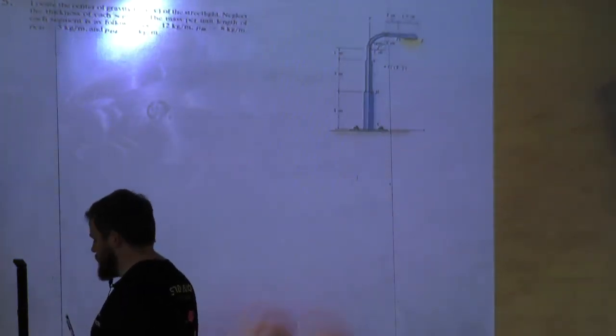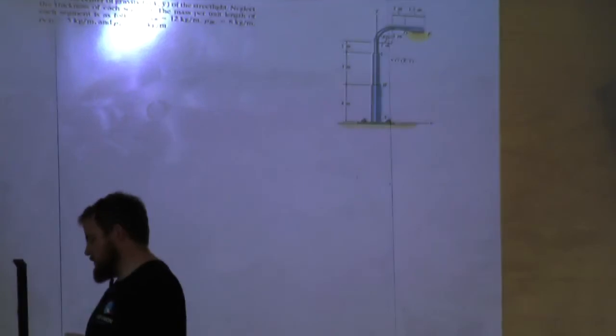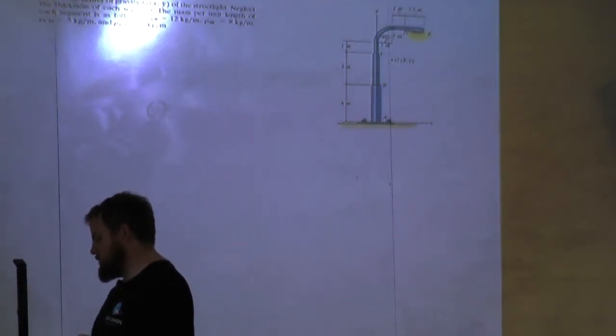Okay. So this one, locate the center of gravity G, so x bar, y bar of the street light. Neglect the thickness of each segment. Mass per unit length of each segment is as follows.